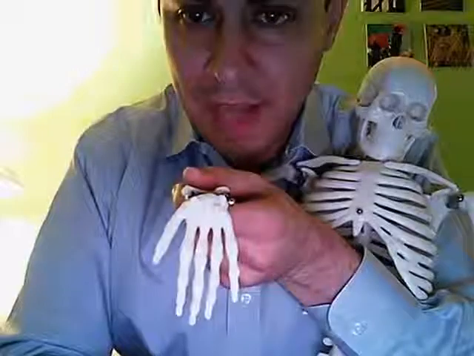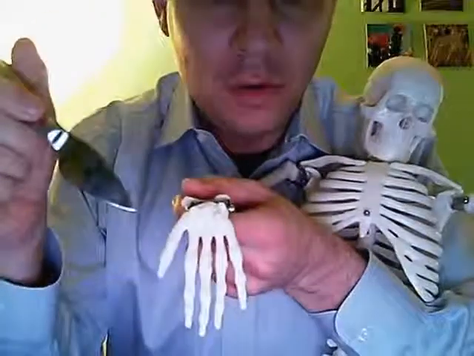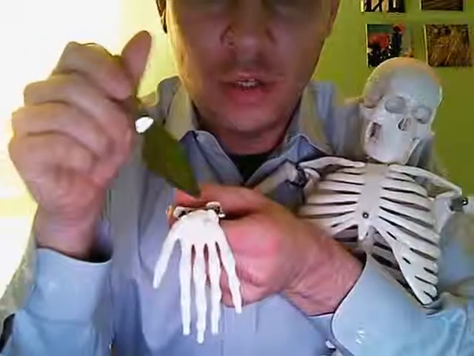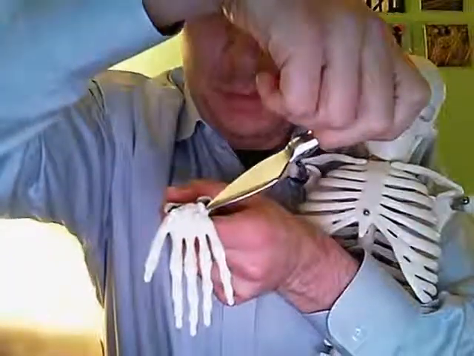The wrist has 8 bones from lateral to medial in the most proximal row. There's the scaphoid, the lunate, the triquetral, and the pisiform bone.